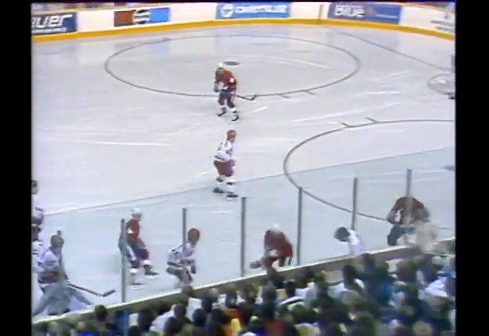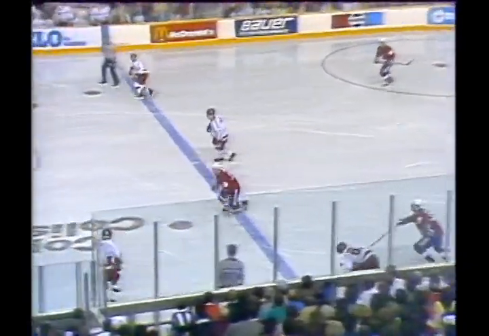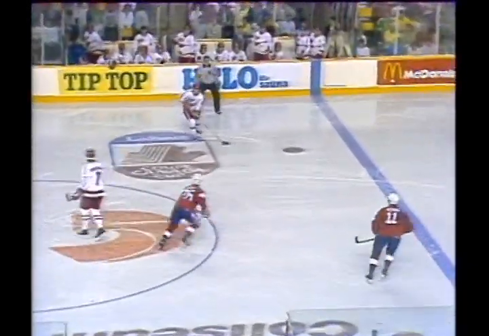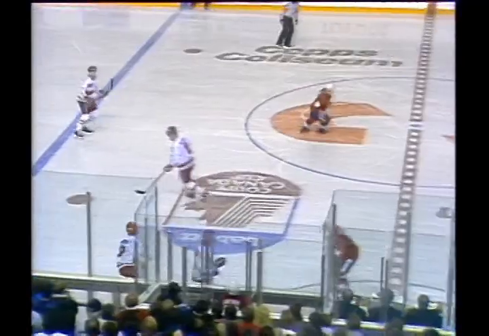Canada changing on the fly. Kasatonov to Krutov. Broken up by Messier and cleared out into the center ice area. Larionov. 40 seconds left. Another good defensive play by Canada. Messier trying to clear it in, but intercepted by Krutov. Here's Kasatonov leaving it for Fetisov.